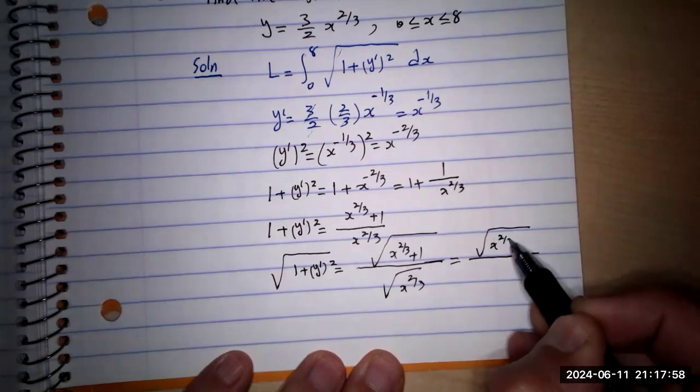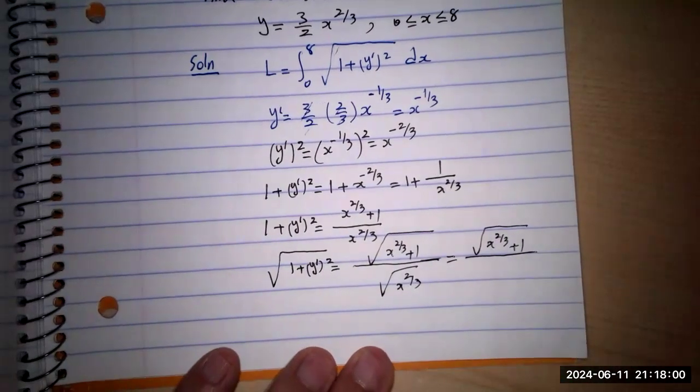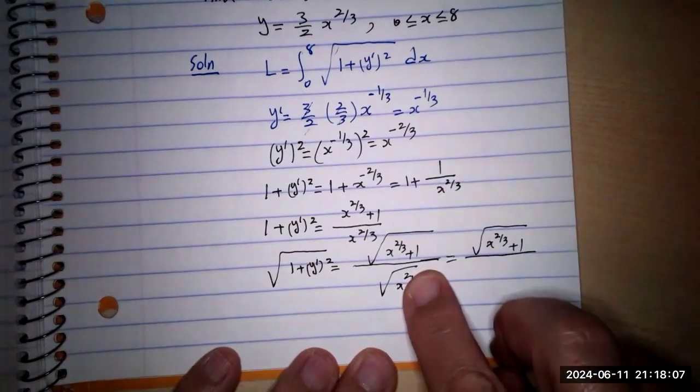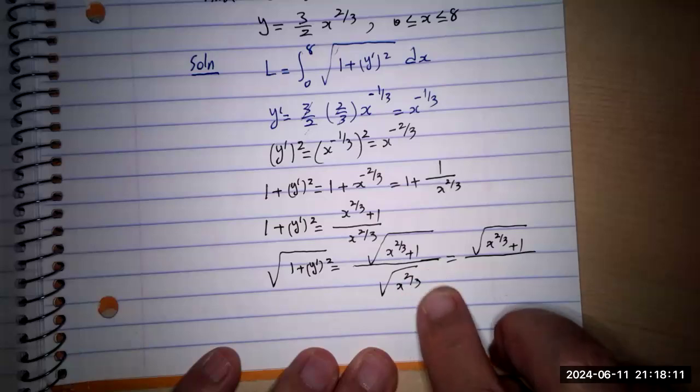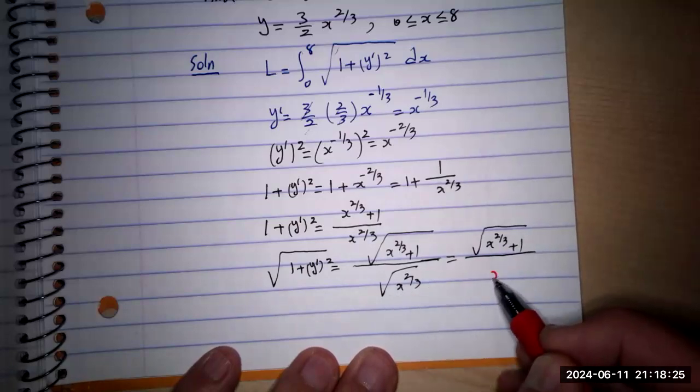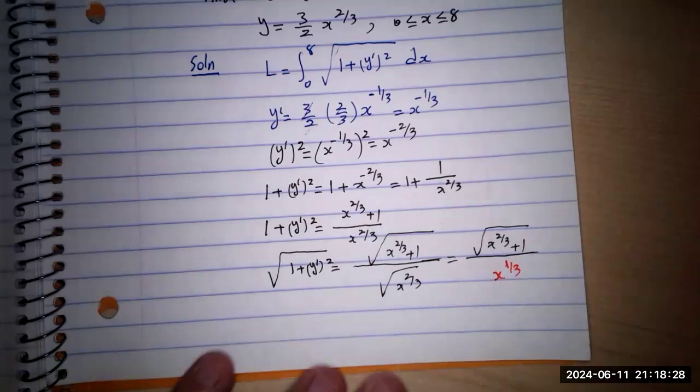Down the bottom, when you take the square root, it's like x squared; if it's x squared, you can pull it out of the radical. But there is a third over here. So if you take the square root, the result would be x to the 1/3.